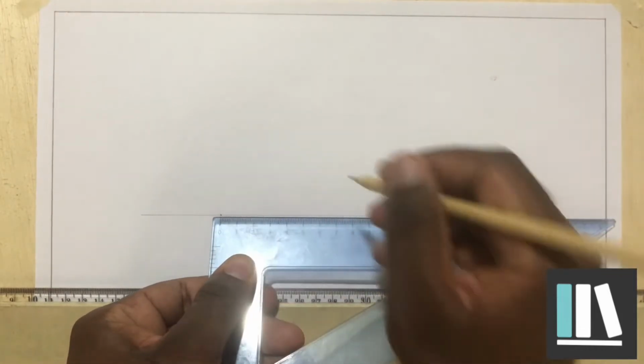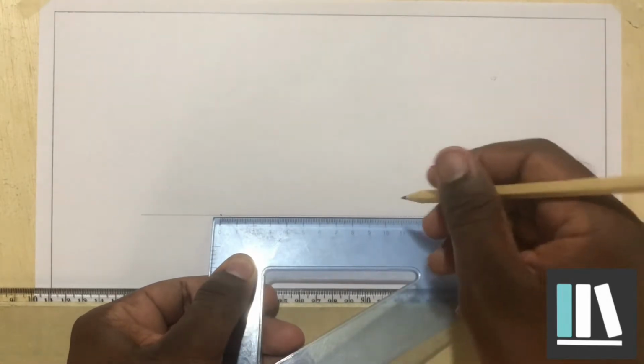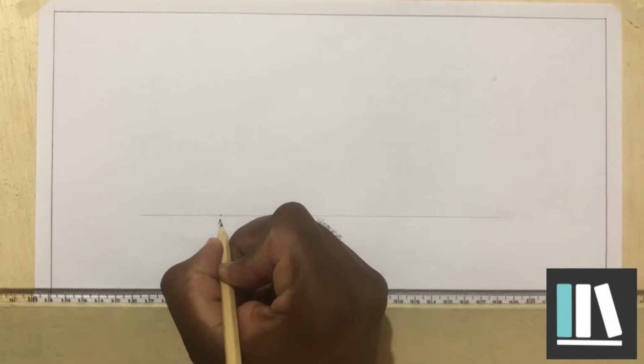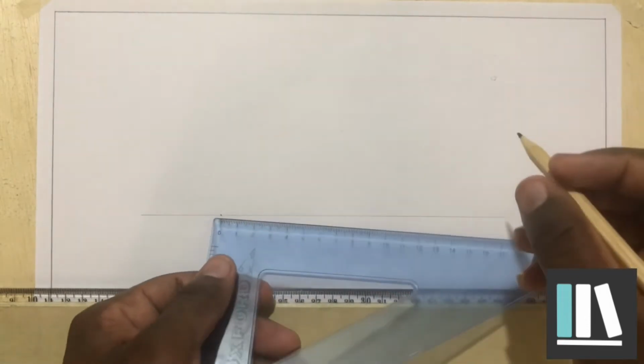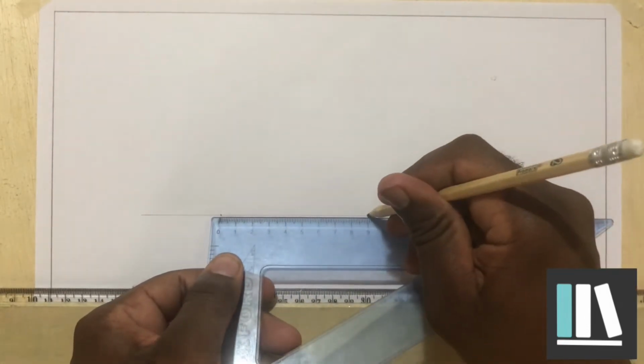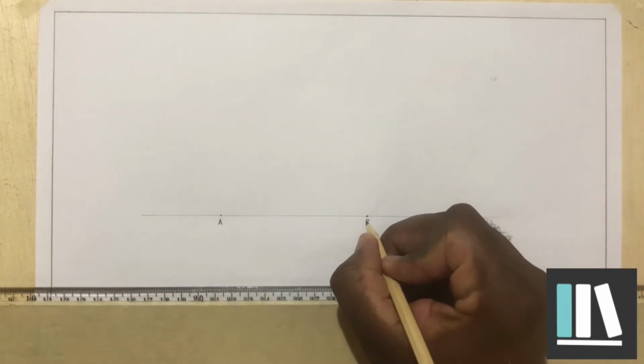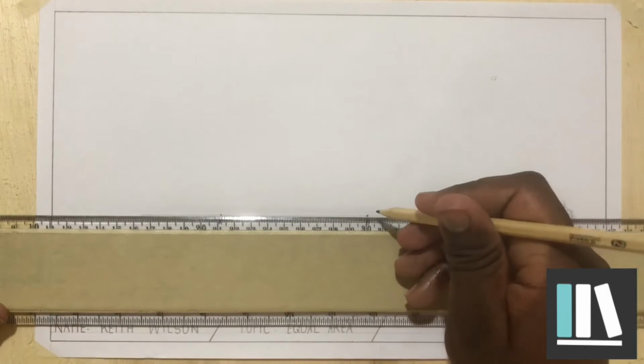So I'm going to draw a construction line, which I've already done, and I'm going to indicate a point A as usual. Then you're going to measure 90 millimeters to another point that we'll call B. This will form the baseline of the rectangle.